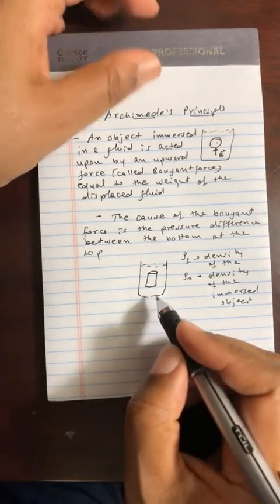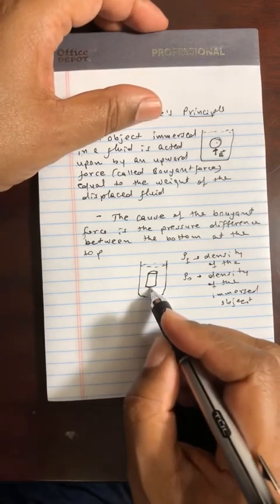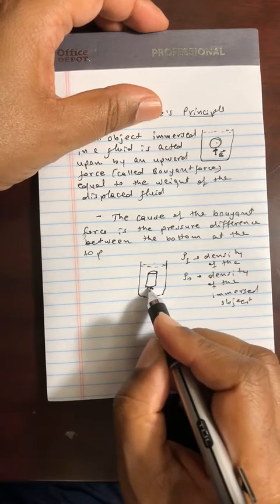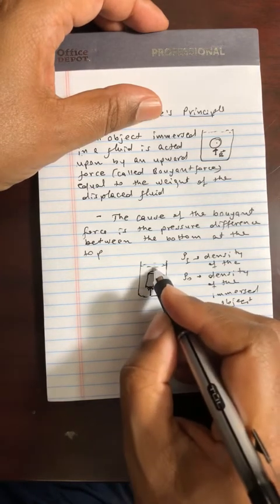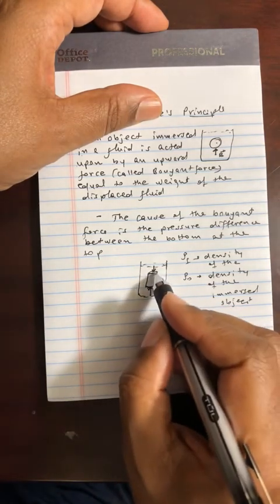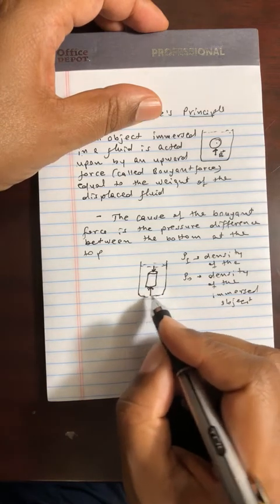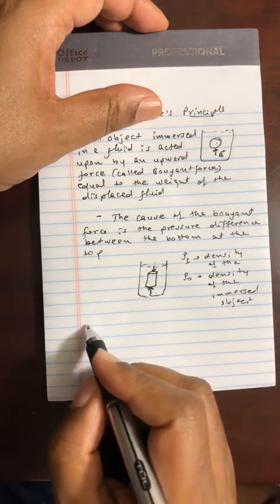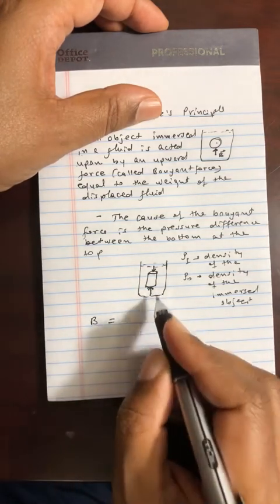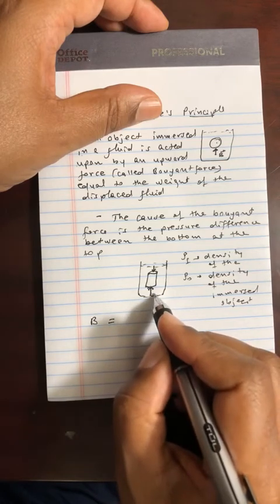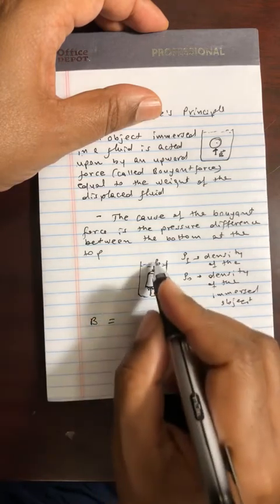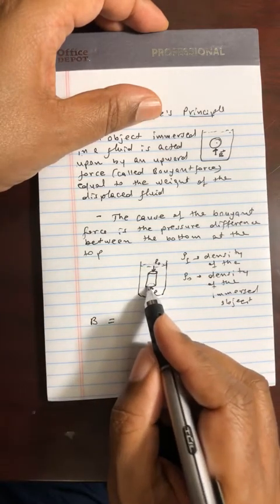Okay, so the cause of the buoyant force is the difference between this upward force, that's due to the pressure over here, and the downward force at the top, that's due to the pressure over here. So this buoyant force, that's the force exerted by the fluid, equals this force over here. Let's say the pressure over here is P, that's pressure at lower level, the pressure over here is P naught, this is pressure at upper level, and the force is pressure times area.